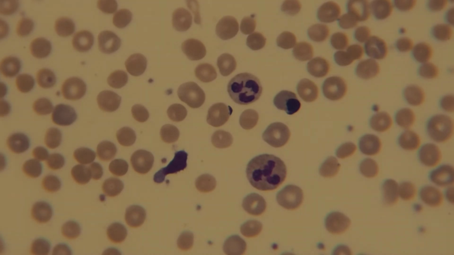Otherwise, your WBC total count is going to be artificially inflated, because old instruments that are not able to make the differentiation will just count those as if they were WBCs.